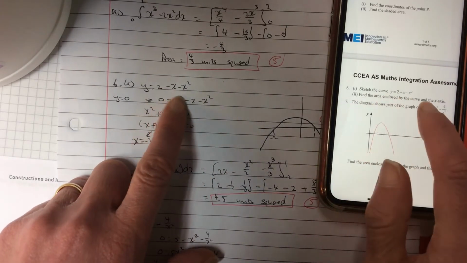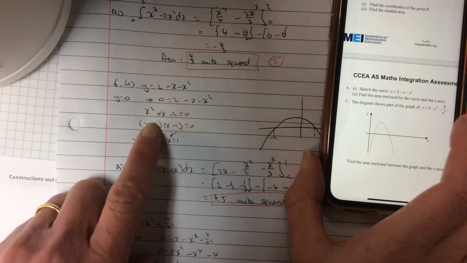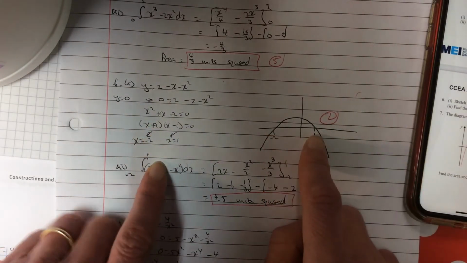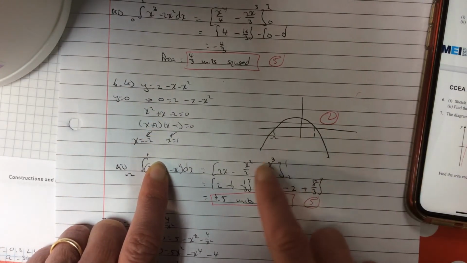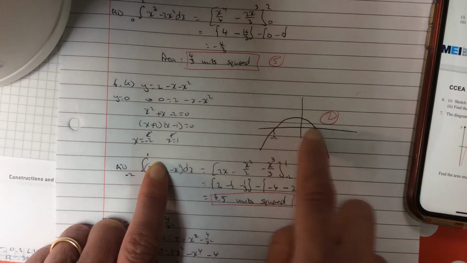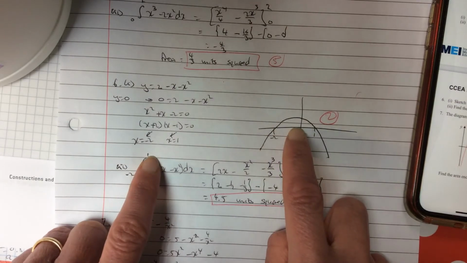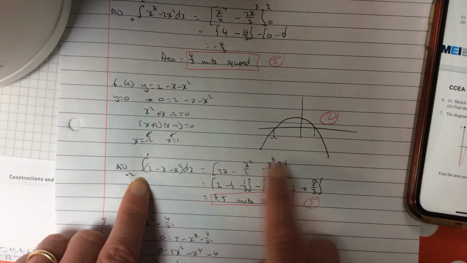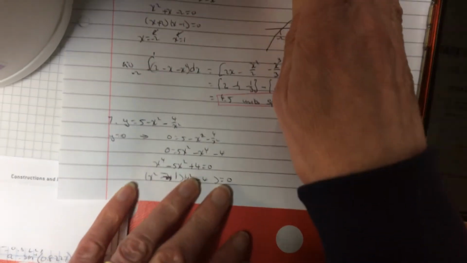Number 6, sketch this curve. So put y equals 0. Find where it crosses the axes. That's pretty much all you really need in that, because you're looking for the area between the curve and the x-axis, so between these 2 points. So it's between minus 2 and 1. So do your integration, sub in 1, sub in minus 2, and that should be you.